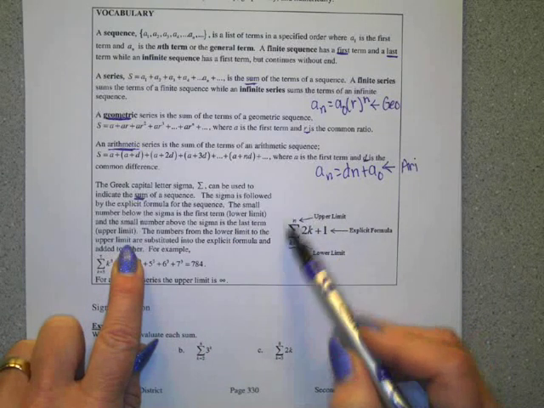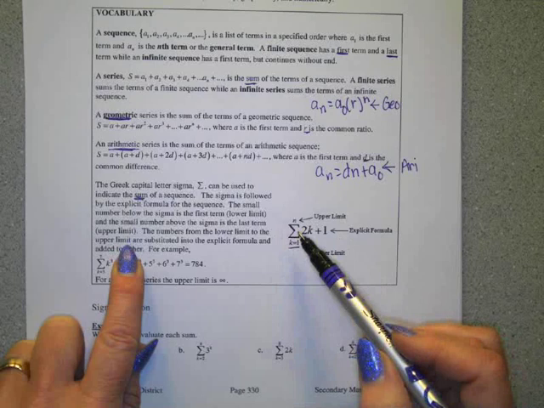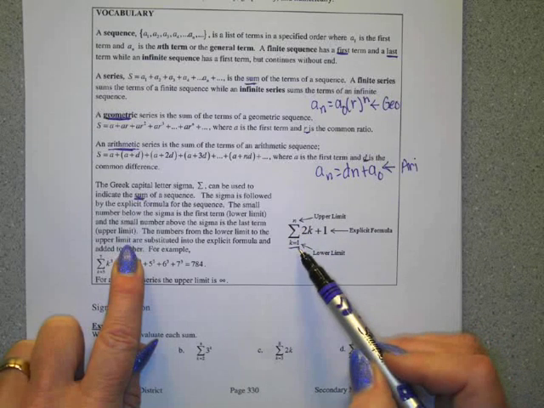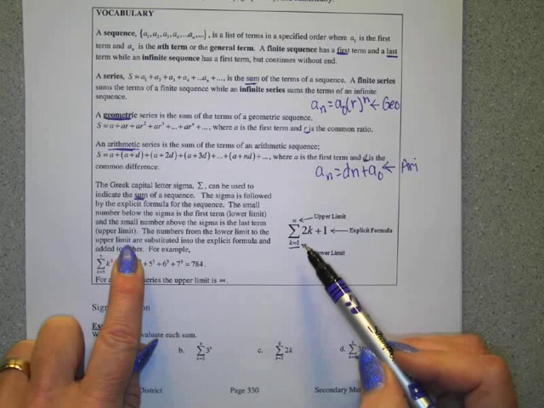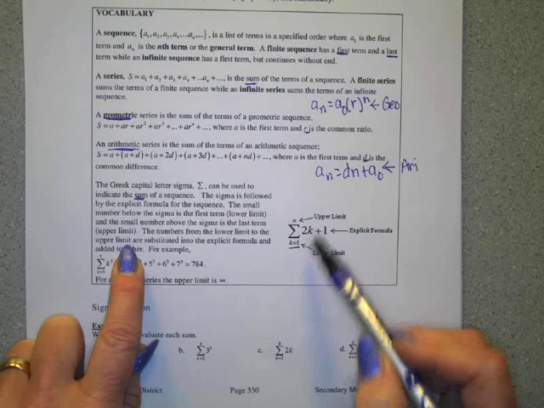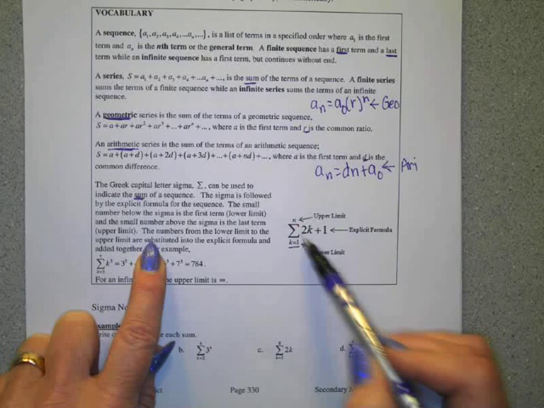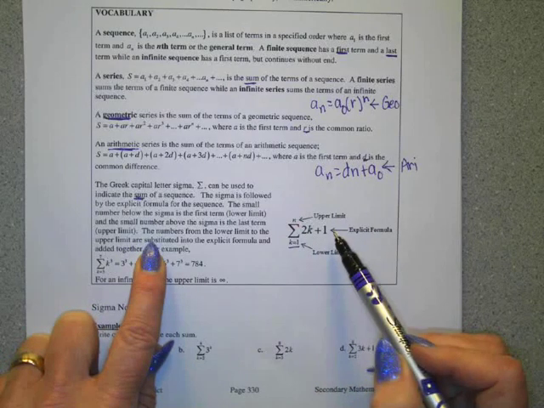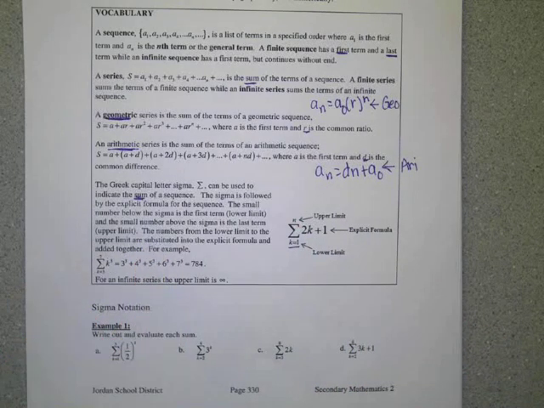Now when we go to write it in sigma notation, that's what it's going to look like. On our problems, we're not always going to start at 1. They'll have us start at a different piece in the series. But when we write our final answer, this will always be a 1. This will be your upper limit, and then this is where you'll write your explicit formula. Okay, so that's kind of the basic ideas.